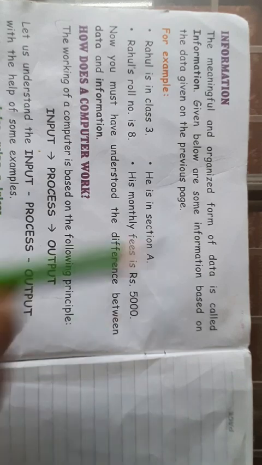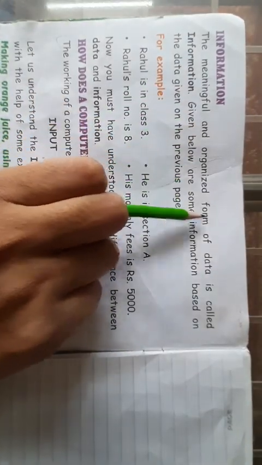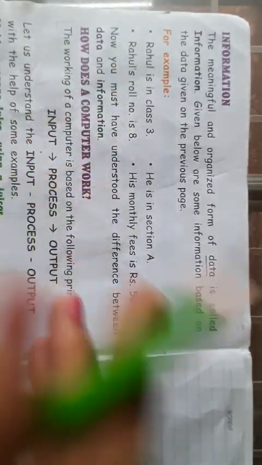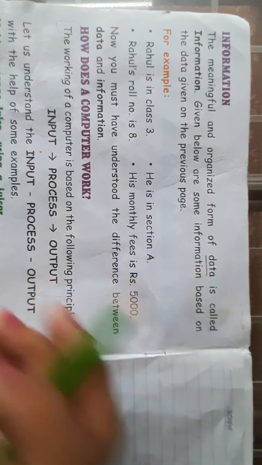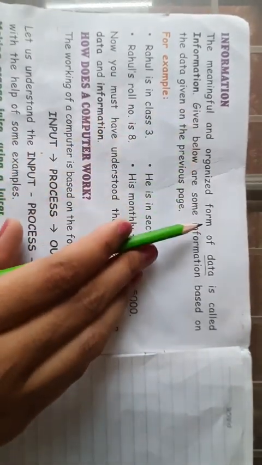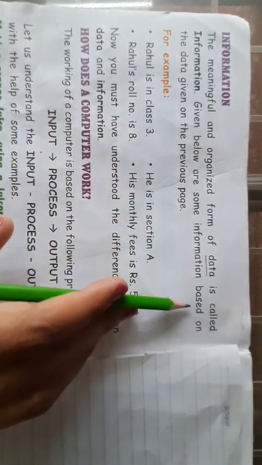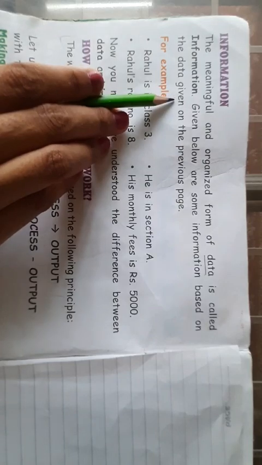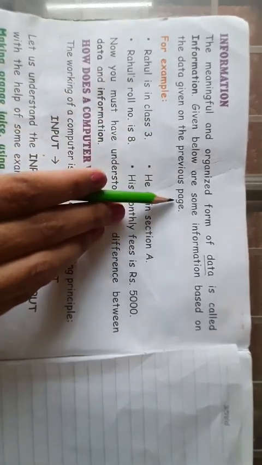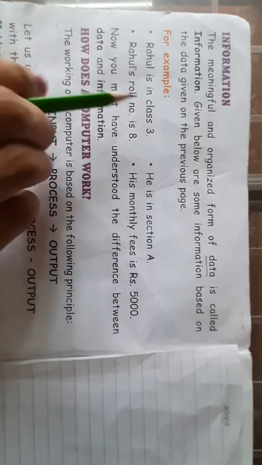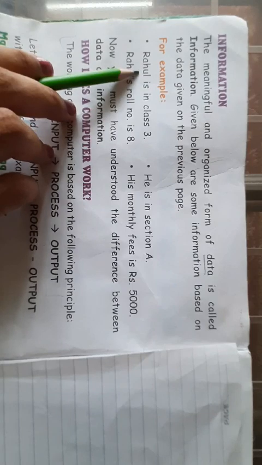Look here, information. The meaningful and organized form of data is called information. It means we give data to the computer, it processes it and gives us the meaningful form of data. That is information. Given below is some information based on the data given on the previous page. On the previous page you read one example: class 3, A, 5,000, Rahul, etc. Now see, here's the example of information.